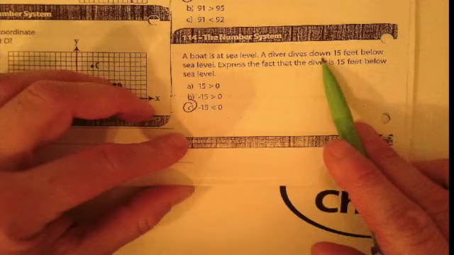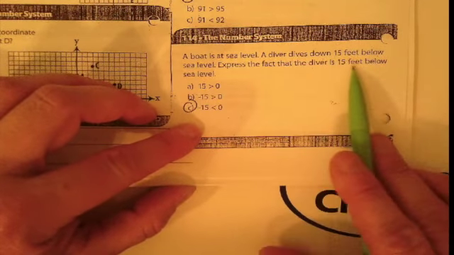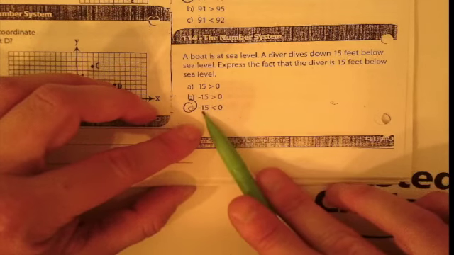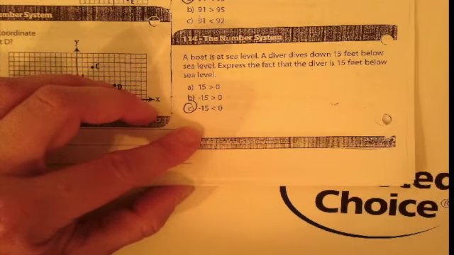A boat is at sea level, and the diver dives down 15 feet below. Express the fact that the diver is 15 feet below sea level, so negative 15 is less than 0. That's how you would show below. Going on to the next page.